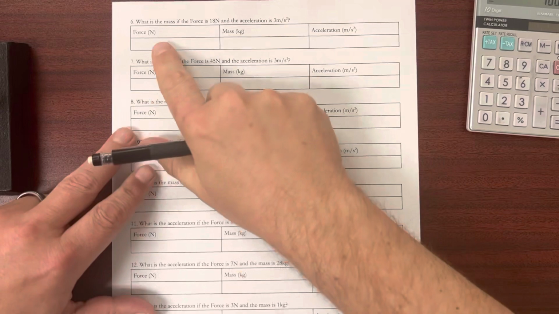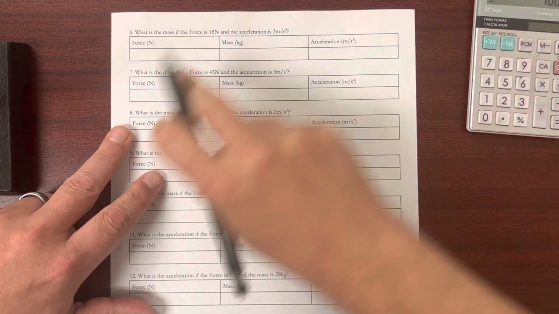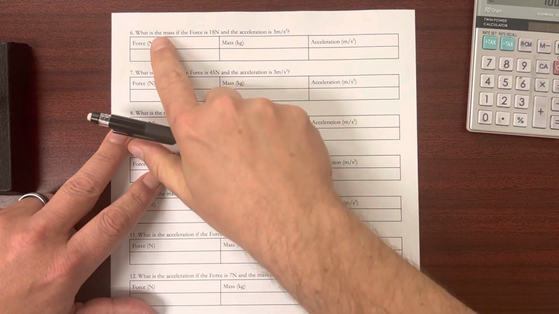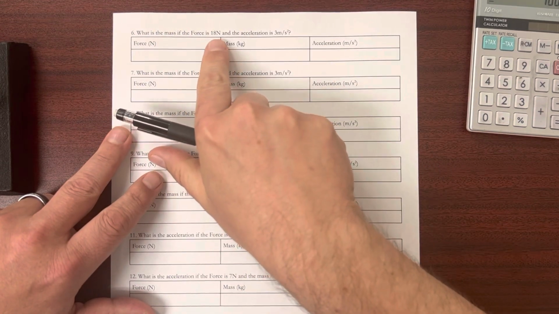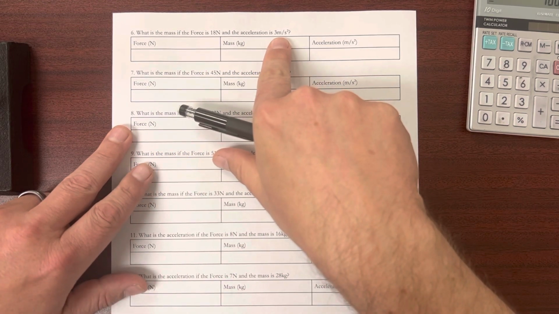Let's do some more because I'm going to switch it around a little bit. So now I'm going to go up here to number 6. And let's look at that one. What is the mass? So I'm looking for something different this time. What is the mass if the force is 18 newtons and the acceleration is 3 meters per second?